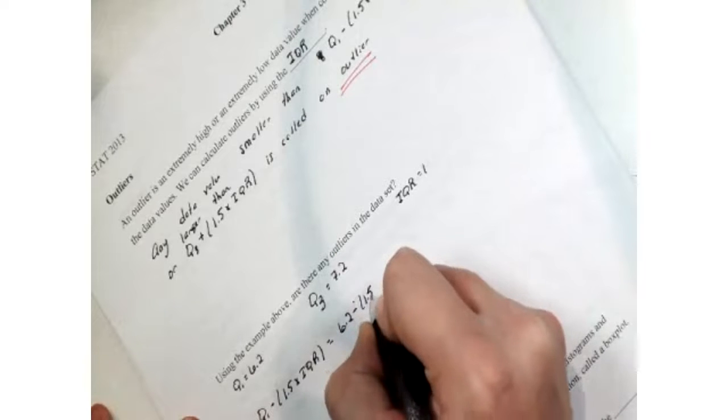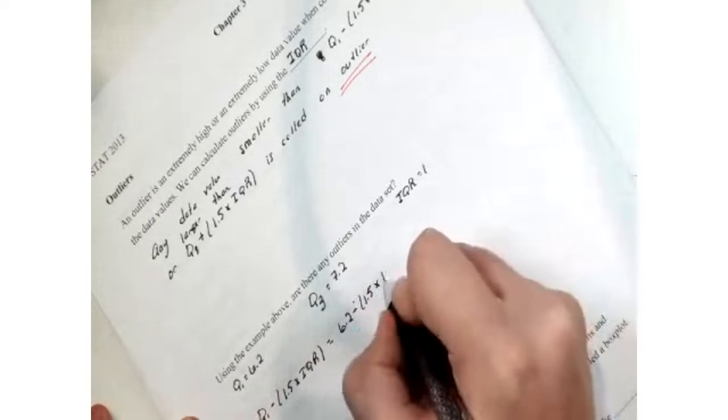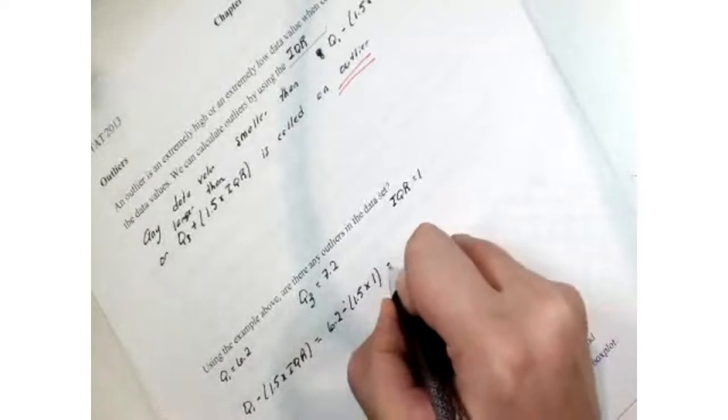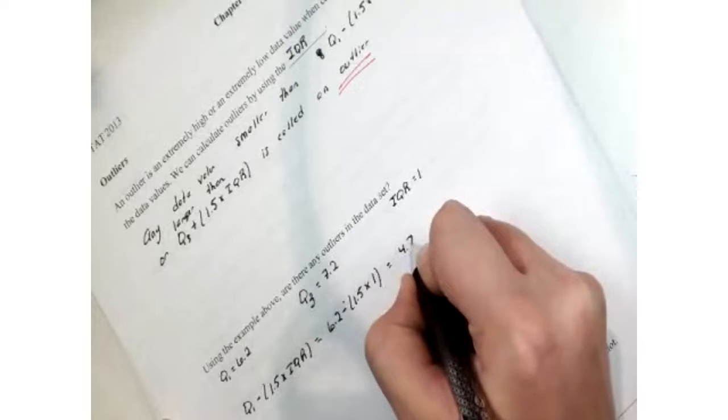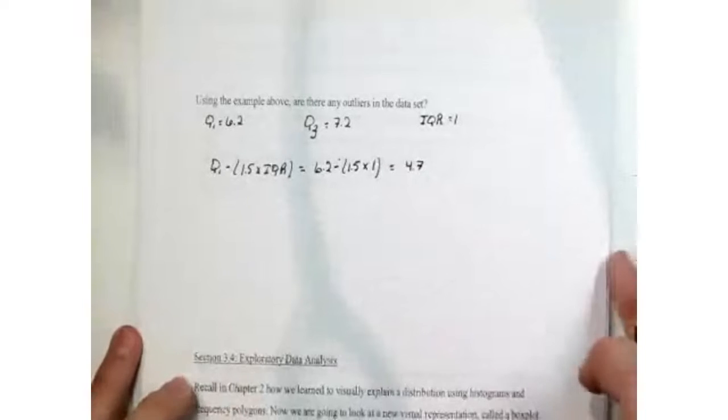And I want to subtract off 1.5 times the IQR, which is 1. So that gives me 4.7. So we look at the data set, and are there any data values smaller than 4.7? Nope. The smallest one was 5.4.